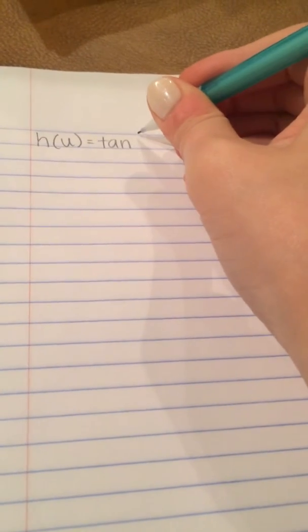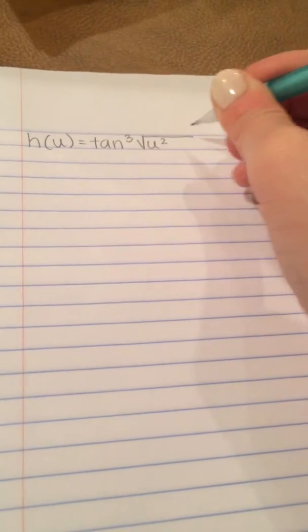Our first assignment was basically to select a calculus problem and then create a video tutorial that showed step-by-step instructions on how to solve it. The problem I selected was h of u equals tangent cubed of the square root of u squared minus 1. Given this function, find the derivative.